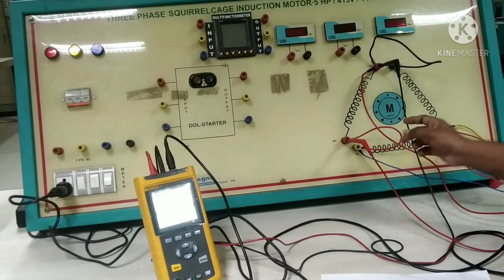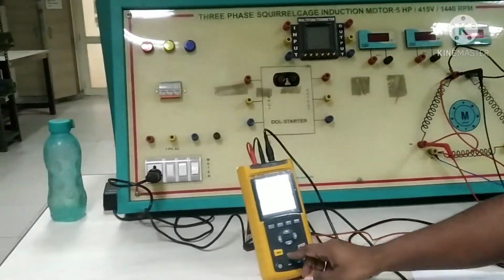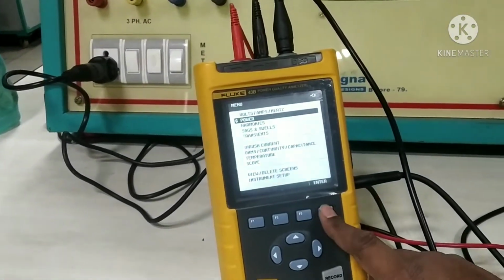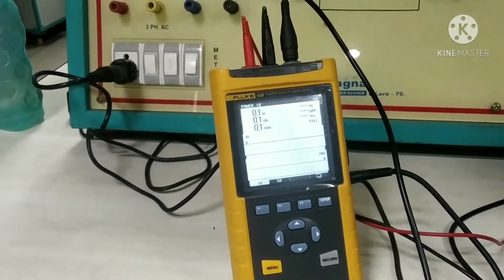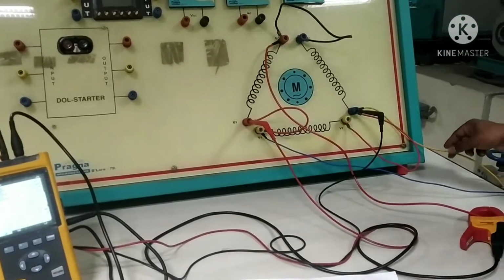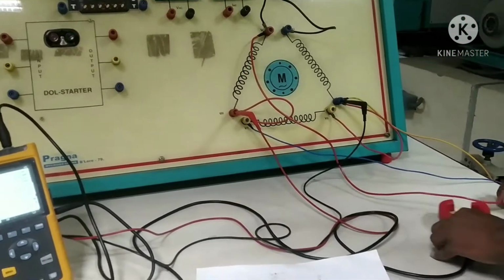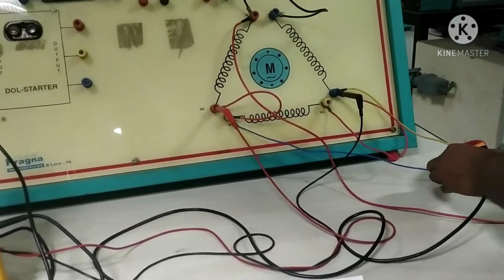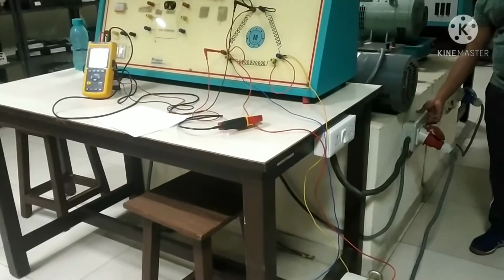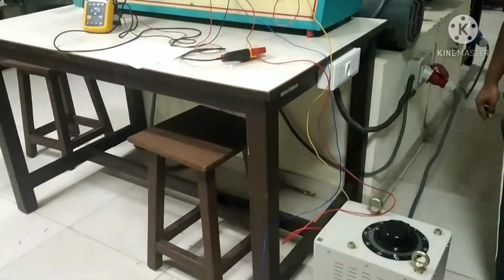It will measure the line voltage. If we change the power settings here, we will get the W1. If we change the black voltage probe to Y phase and this current clamp to Y phase, then we will measure the W2.